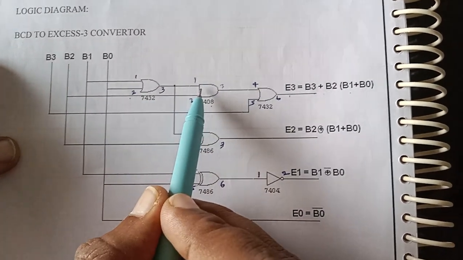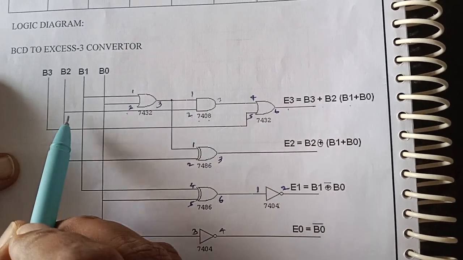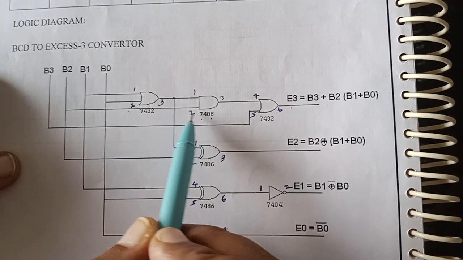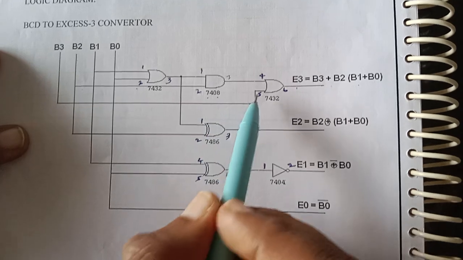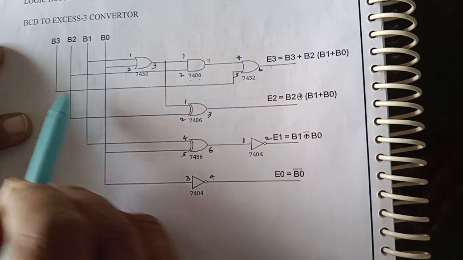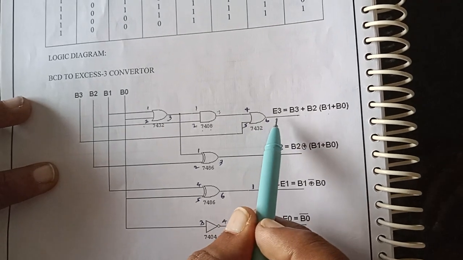So that output is given to the 7408 pin number 1. And one more input, B2, is given to pin number 2. So finally we get the output in pin number 3, that is given to the OR gate for pin number 4, and B3 is also applied to pin number 4. Finally we get the output E3 in pin number 6.